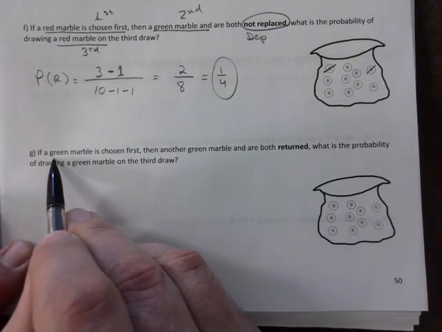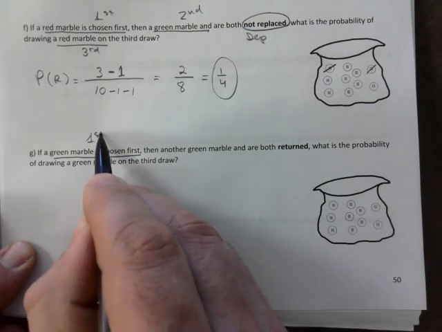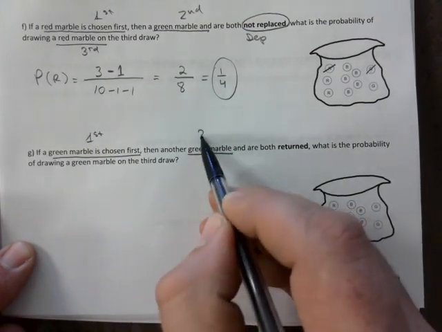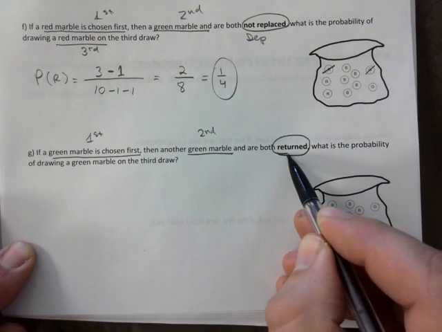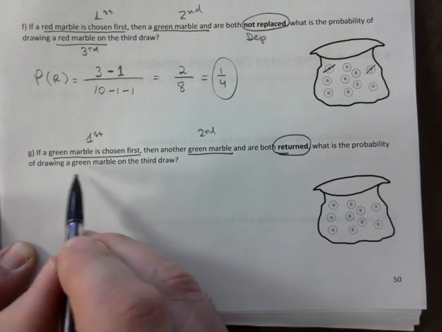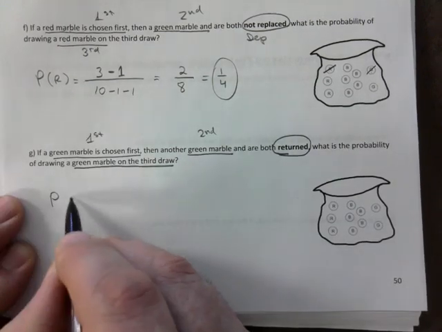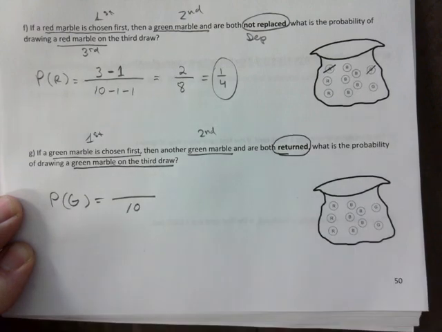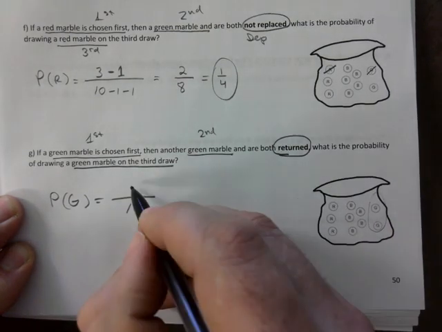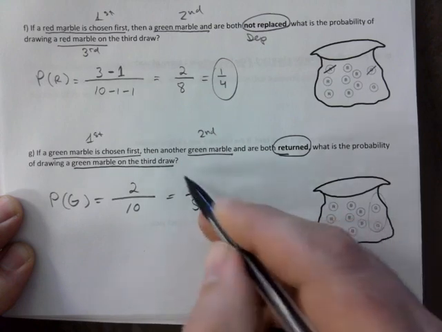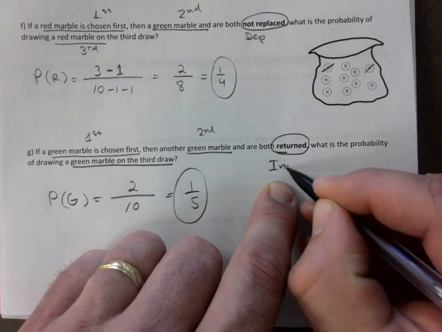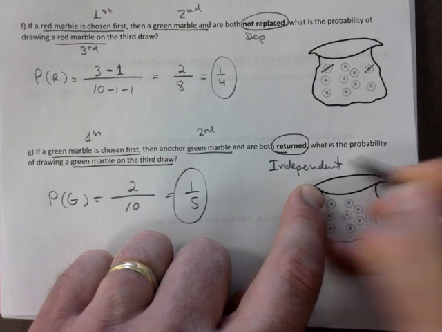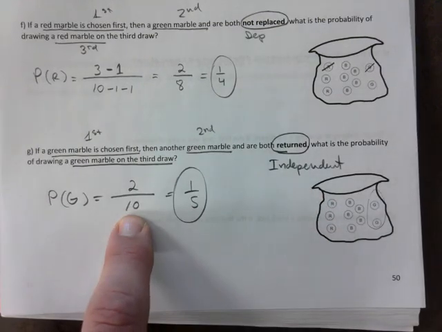If a green marble is chosen first, right? First, another green one second. They're both returned. This is easy. When it's returned, then you go for it, right? What's the probability of a green marble in the third draw? Probability of green. I have 10, nothing changes. Just go find the 2 greens. It's 1 over 5, right? Done. 2 over 10 would be okay because I didn't ask it to reduce. So independent events, independent. The total does not change, right?